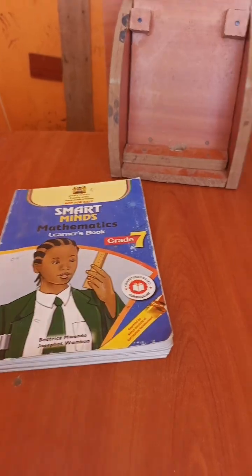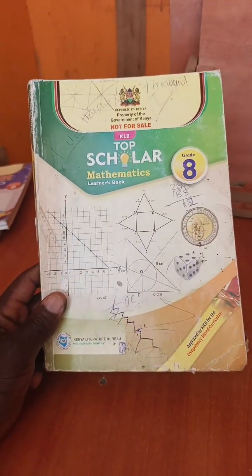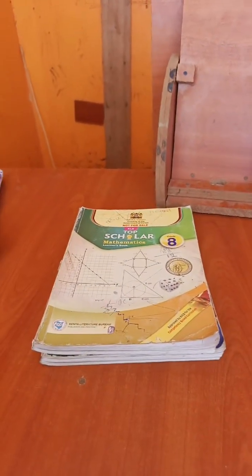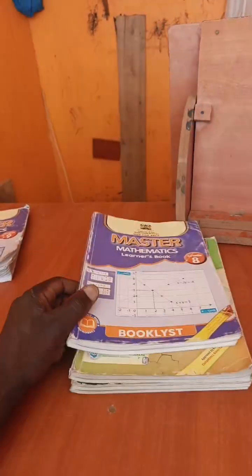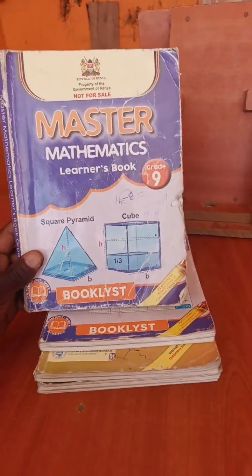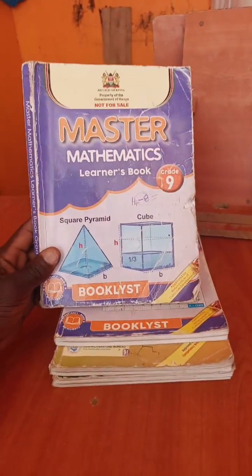In brief, in grade 8, we'll be using, in most cases, Top Scholar Mathematics, but also Master Mathematics, and grade 9 students will be using the Master Mathematics Learner's Book.